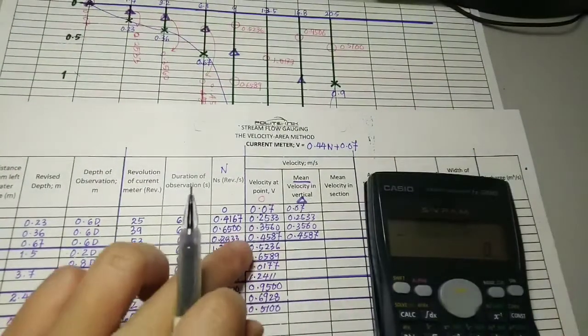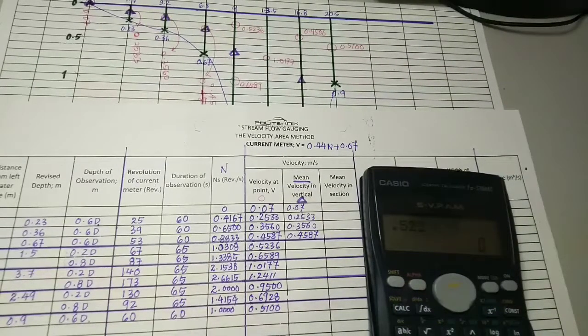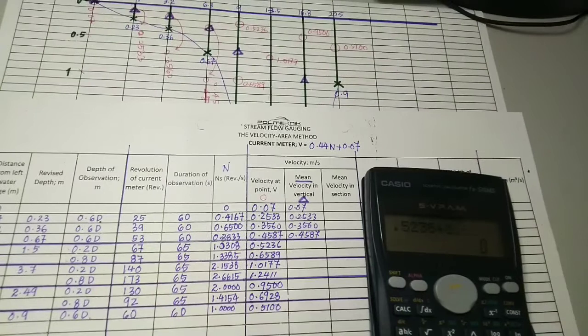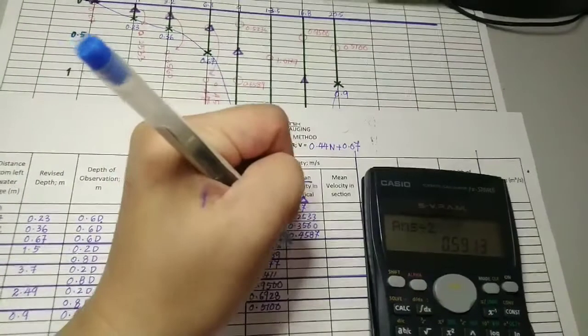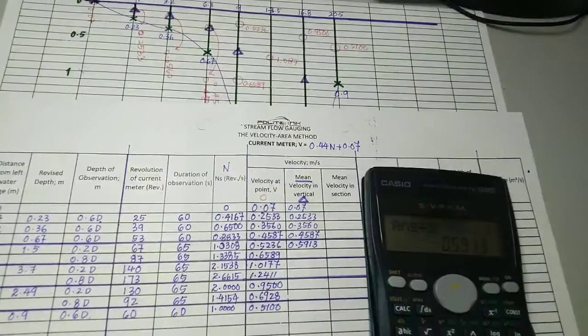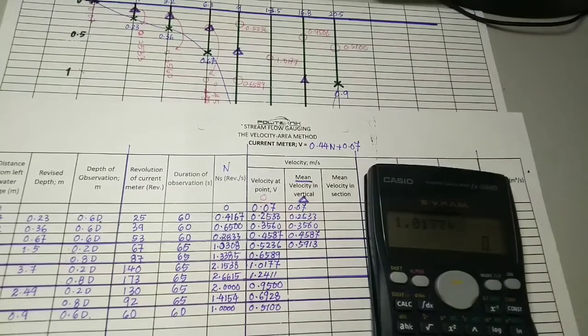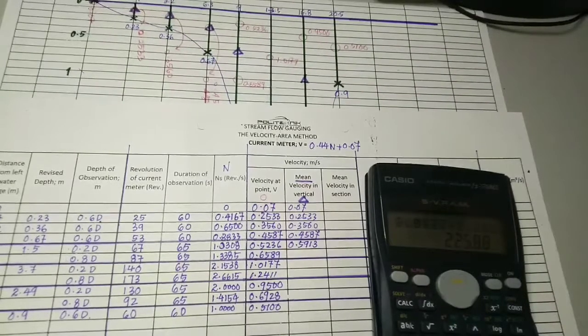Now we have to plus 0.5236 plus 0.6589 equal divide by 2. So the next one, 1.0177 plus 1.2411 equal divide by 2.